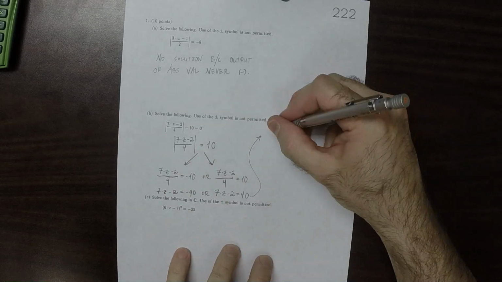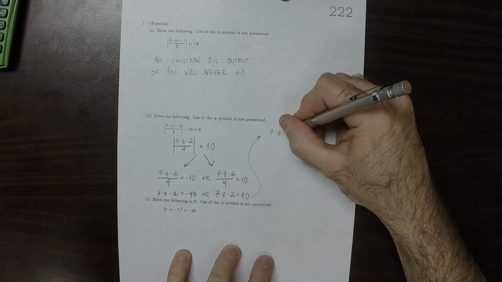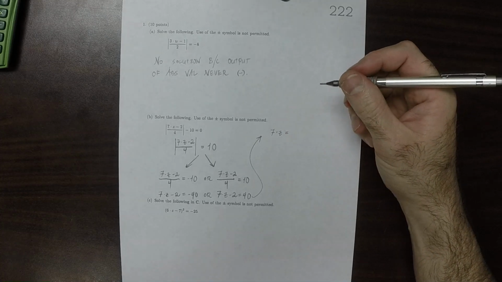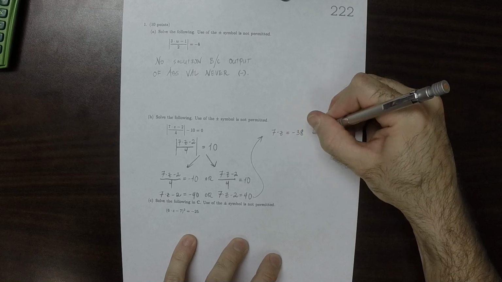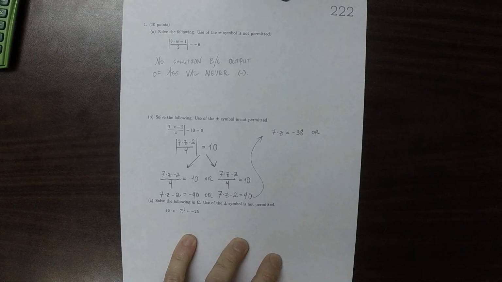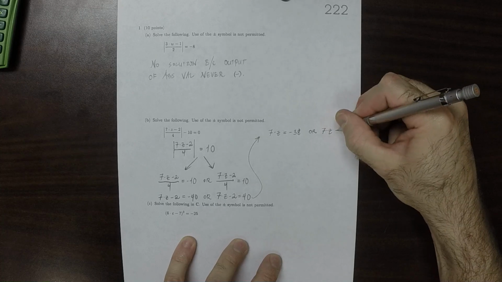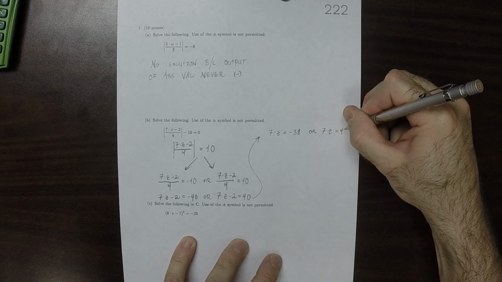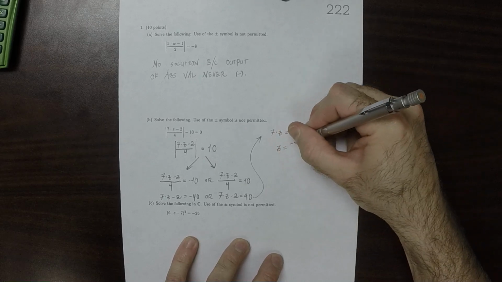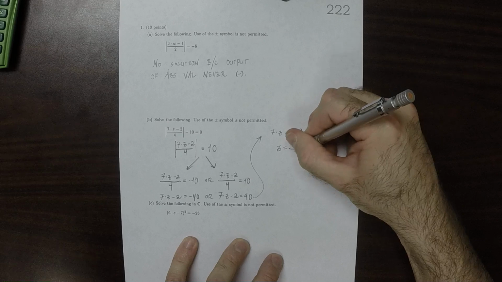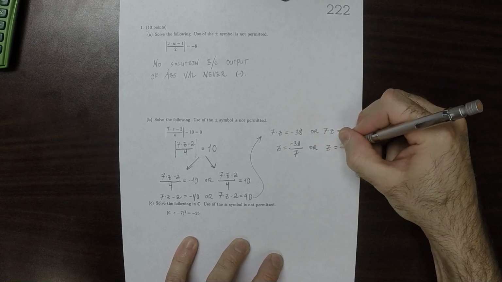Adding 2 to both sides, 7z could be -38, or 7z could be 42. So z could be -38/7, or z could be 6.